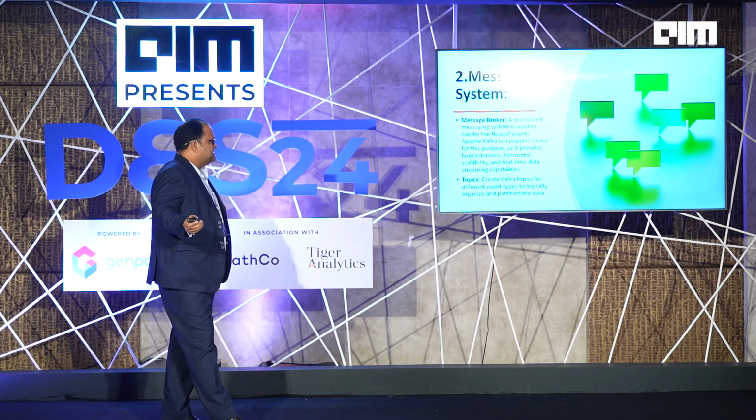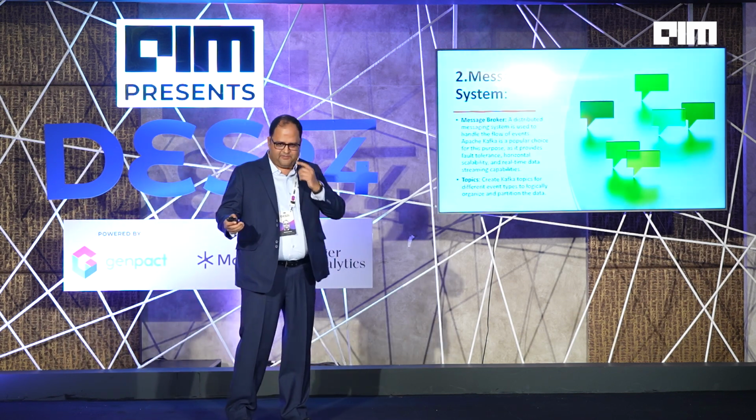The second one is the messaging system. There were multiple messaging systems. Since 2004, 5, I have seen multiple messaging systems, and at that time those messaging systems were fulfilling the needs of the applications or the needs of the customer. But the need is changing. You need millisecond event detail.